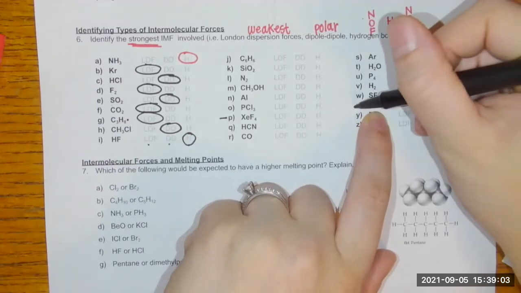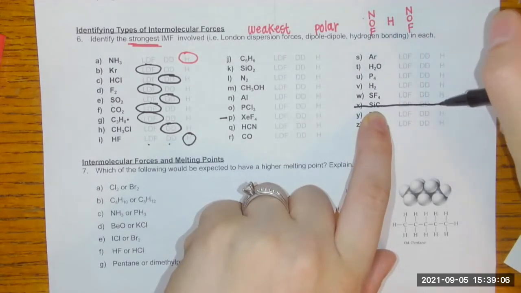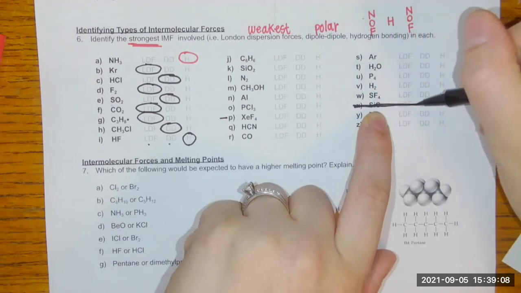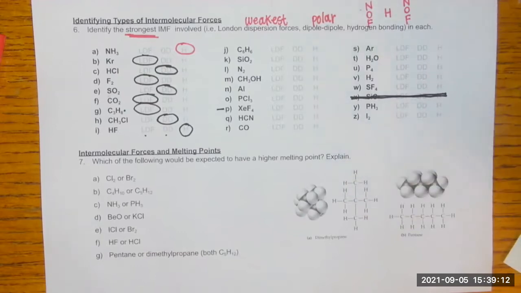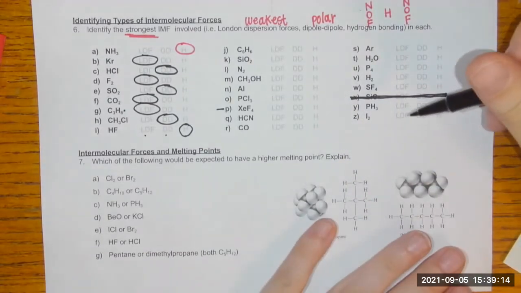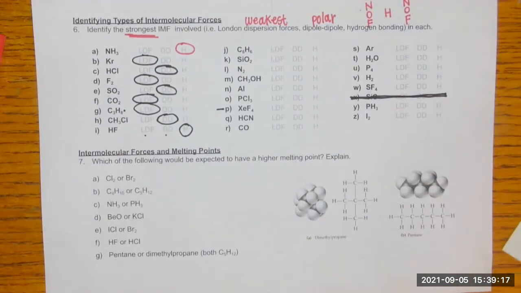Cross out this one. This one shouldn't be on the list. This isn't something that we have learned yet. So we're going to cross that out. And the rest of these should be within your ability to do.